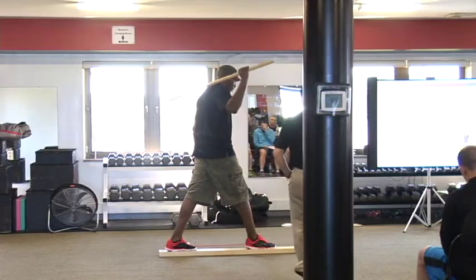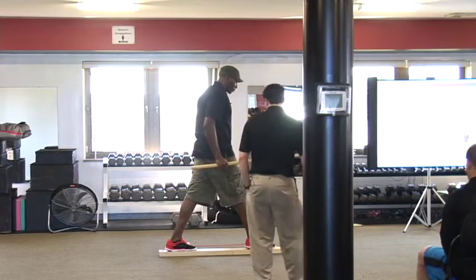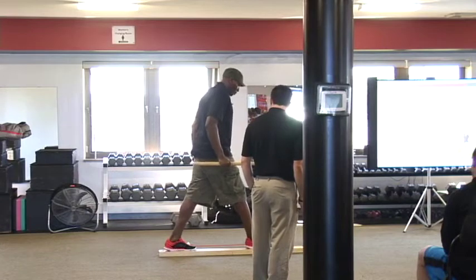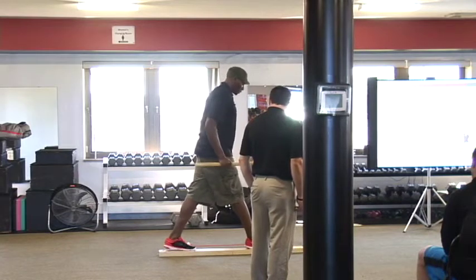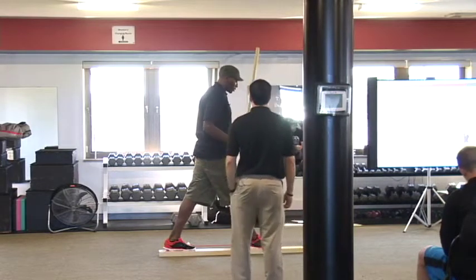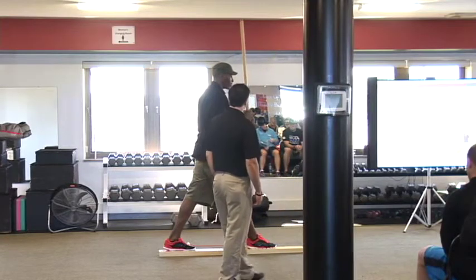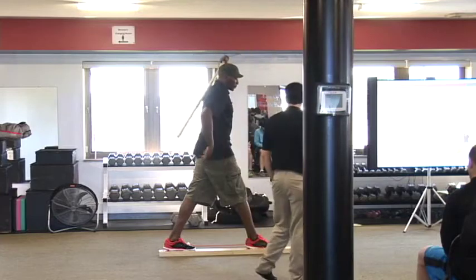Good. Now with your left toe, I want you to pull it in and point it towards me. It's spun out to the side a little bit. Keep coming. Keep going. A little bit more. There you go. I'm cool with that. Now your hands, switch your hands. So the right hand will be in the low back. The left hand will be the 1 up.